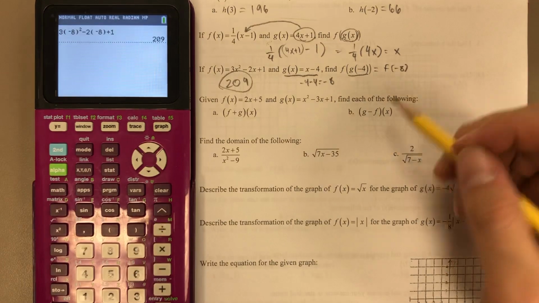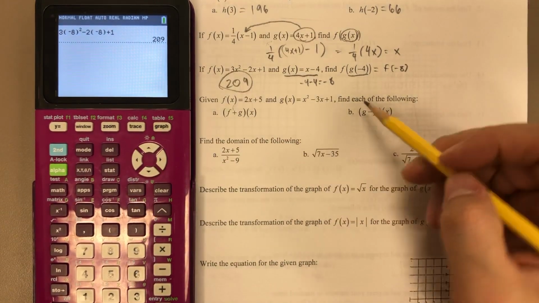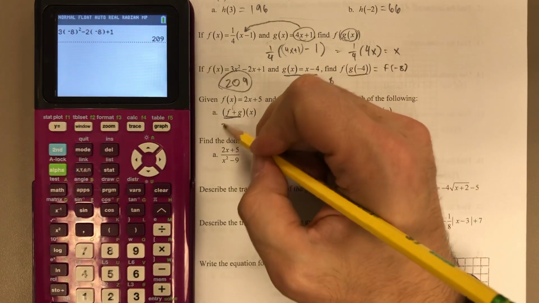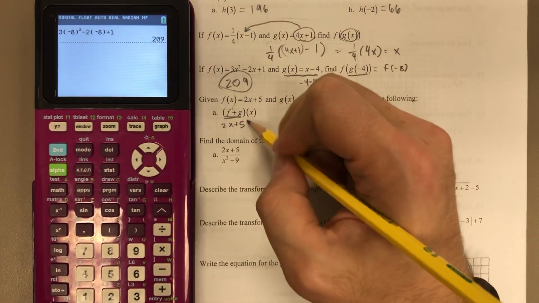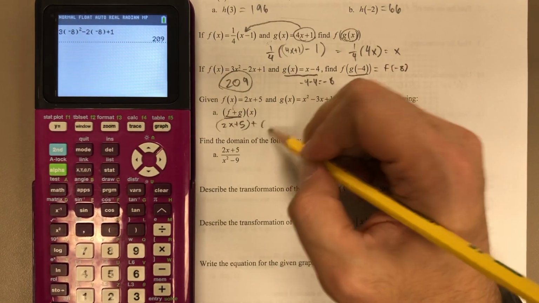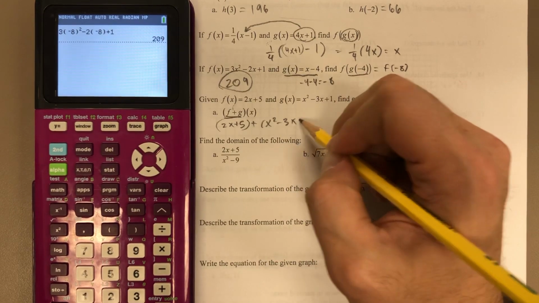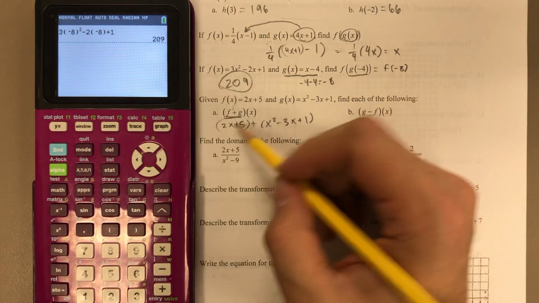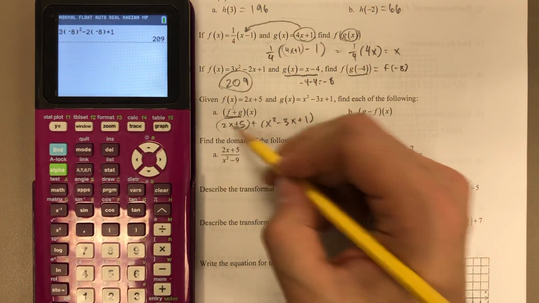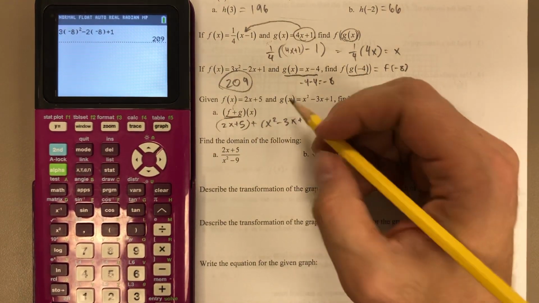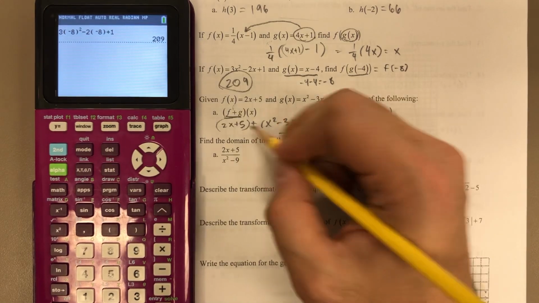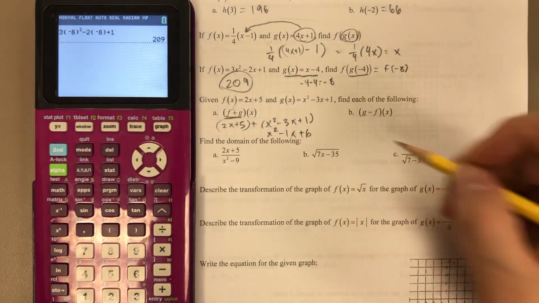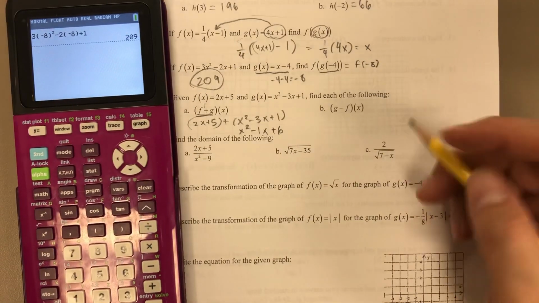Okay, moving on. For this function, find the following. This one says I'm adding the two functions together. So I have 2x plus 5 plus x squared minus 3x plus 1. Then just combine like terms, because the plus doesn't change the signs. So 2x and -3x gives me -1x. 5 and 1 makes 6. And then I have that x squared. So x squared minus 1x plus 6 should be my answer.